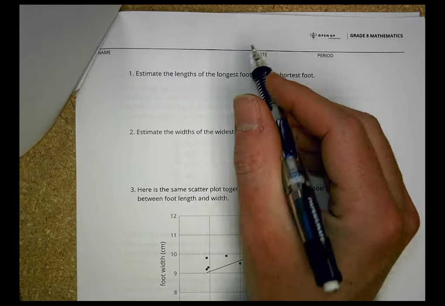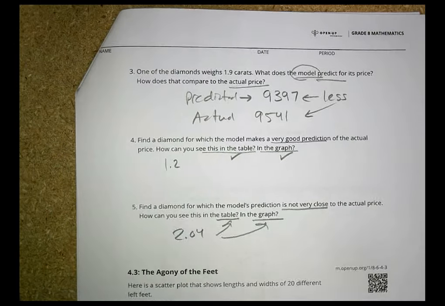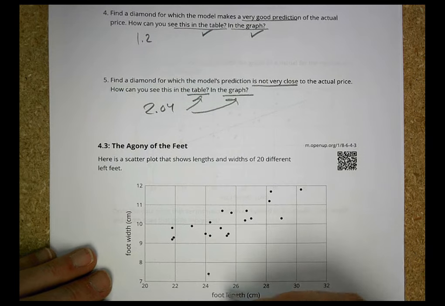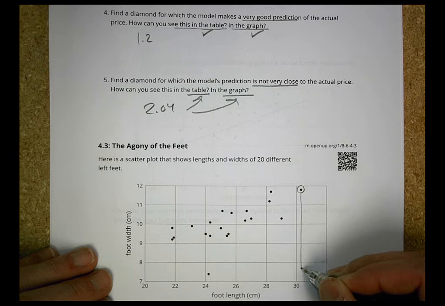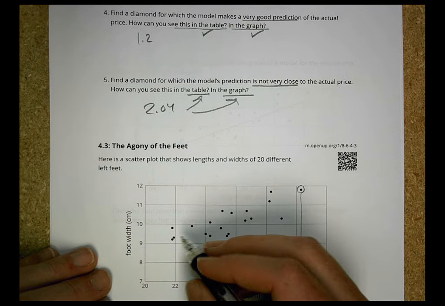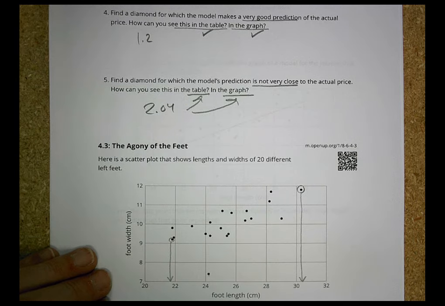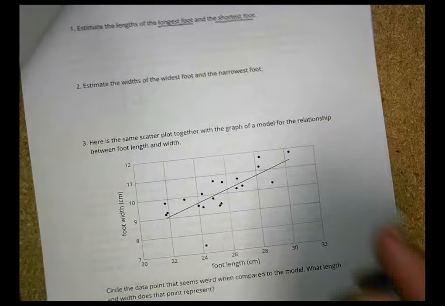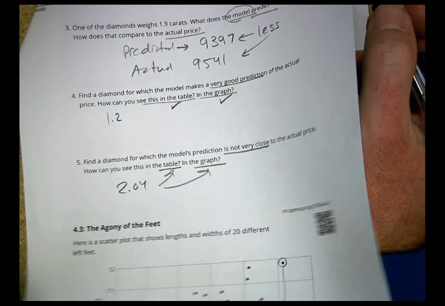Now the first question here says, estimate the lengths of the longest foot and the shortest foot. So let's take a look and find the longest foot and the shortest foot and figure out where the lengths are going to be. So our foot length is here. Our longest foot is there, which has a length just a little bit more than 30. And our shortest foot is somewhere about here, which has a length a little less than 22. So you might say 30 and a half, and this one might be 21 and a half. So our longest might be 30 and a half, and this one might be 21 and a half, and we're talking about centimeters.